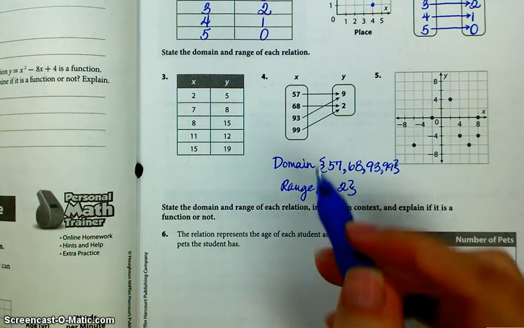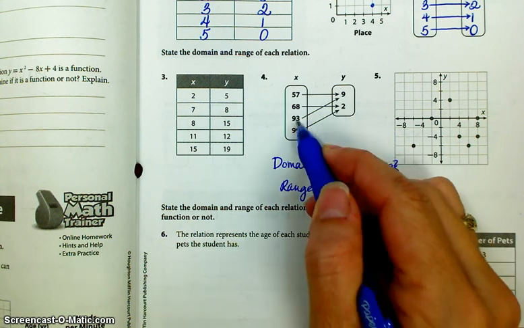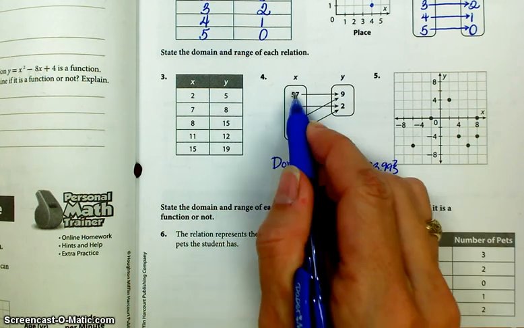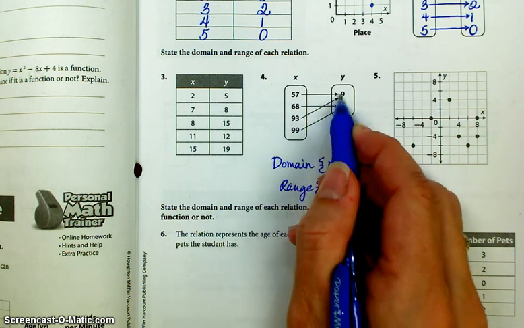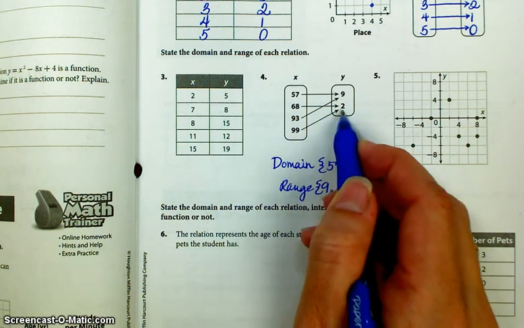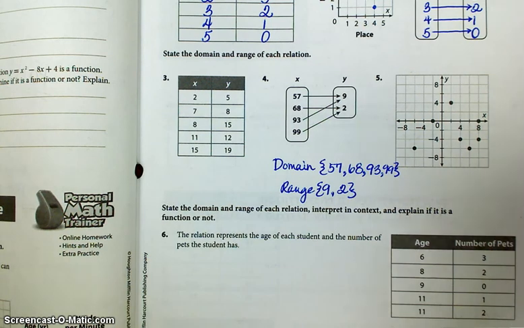Well, actually it is, because each input value only points to one output value. Okay? This one only points to 9. This one only points to 2. This one only points to 9. This one only points to 2. Okay? I want you to state the domain and range for 3 and 5. That's part of your homework.